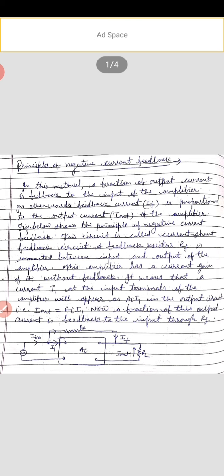Now, in this method, a fraction of the output current is fed back to the input of the amplifier. In other words, the feedback current IF is proportional to the output current I out of the amplifier, and the figure below shows the principle of negative current feedback. This circuit is called a current shunt feedback circuit.